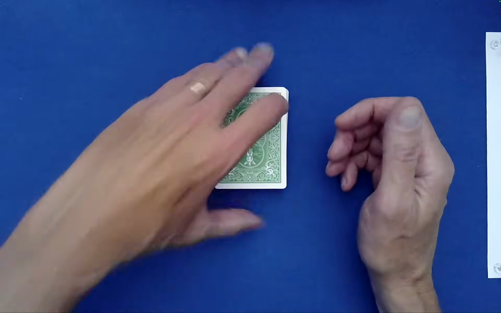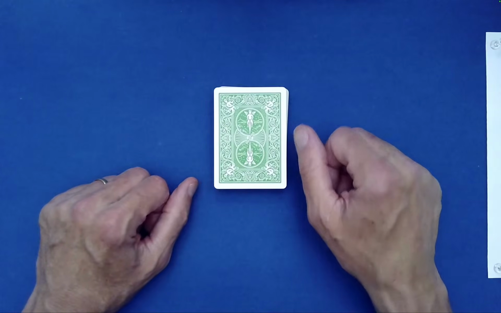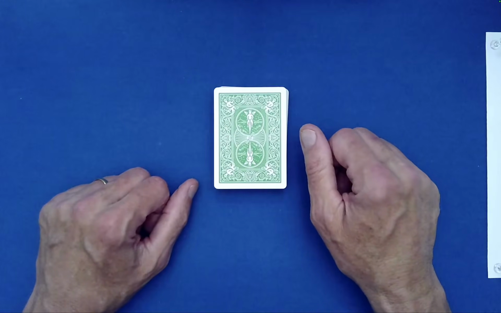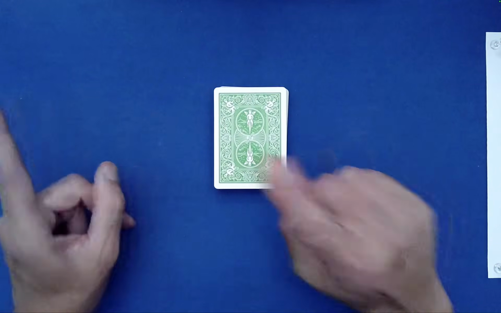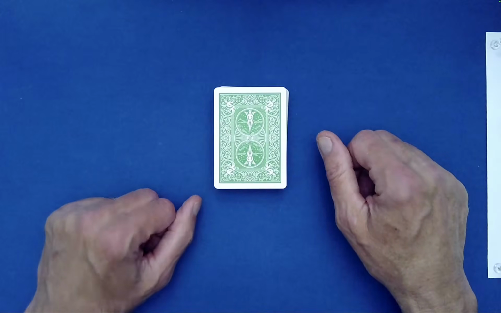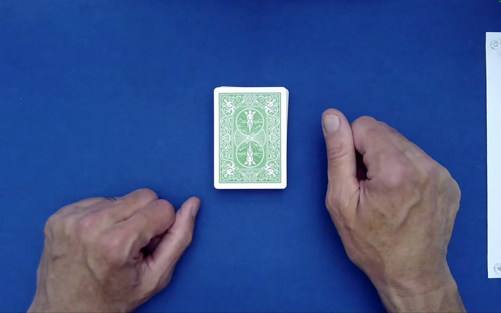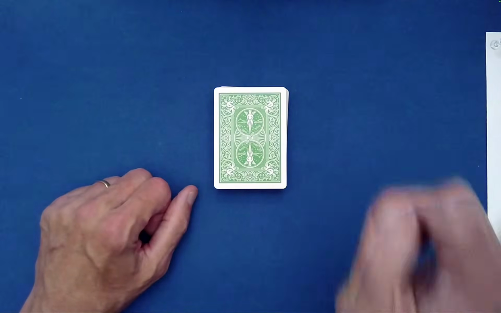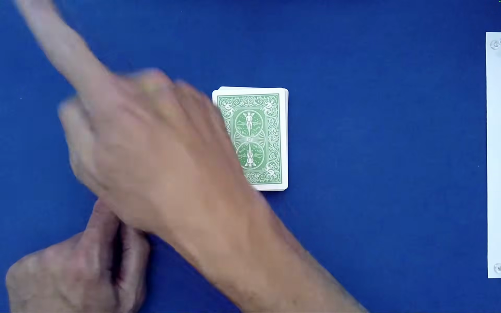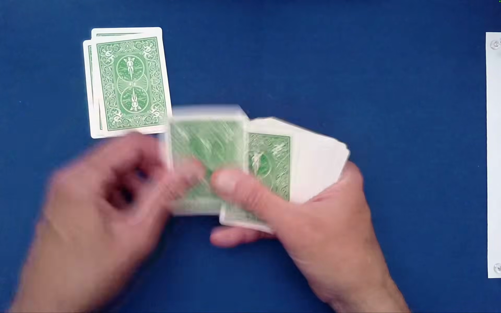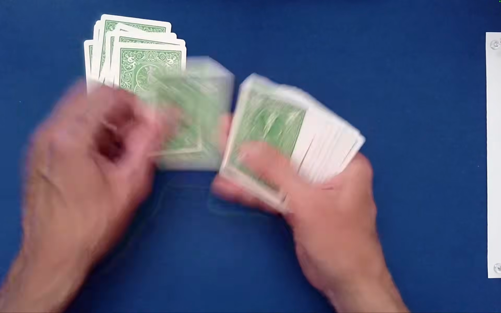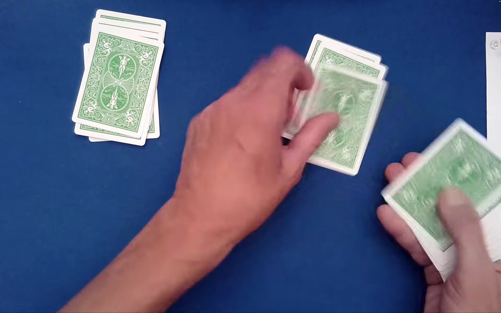Okay, so the first thing I need each of them to decide on is a random odd number between, let's say, 5 and 15. Okay, spectator A, what number would you like? 11. Okay, spectator B, what about you? 7. So we have 11 and 7. Okay, and why don't we go ahead and have spectator A just randomly cut a packet, and complete the cut. Okay, so I'm going to deal out 11 cards to you, right? 6, 7, 8, 9, 10, 11, and then 7 for spectator B.